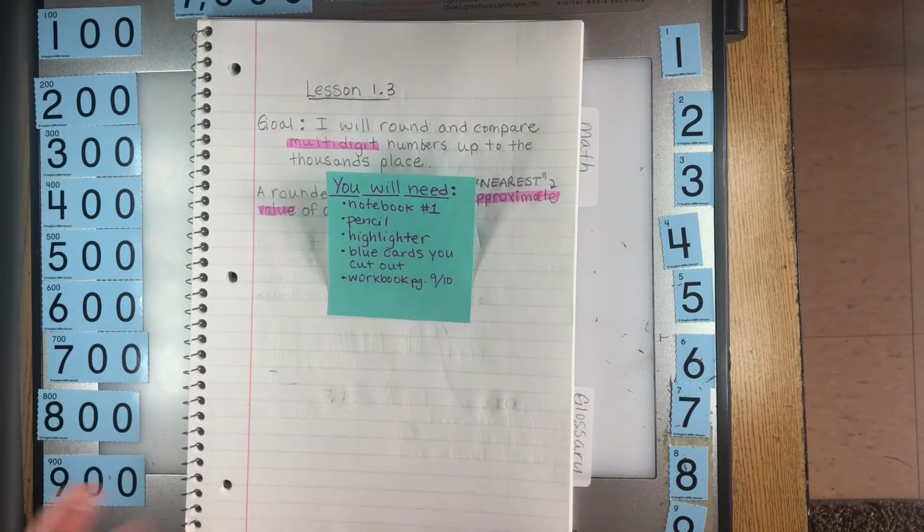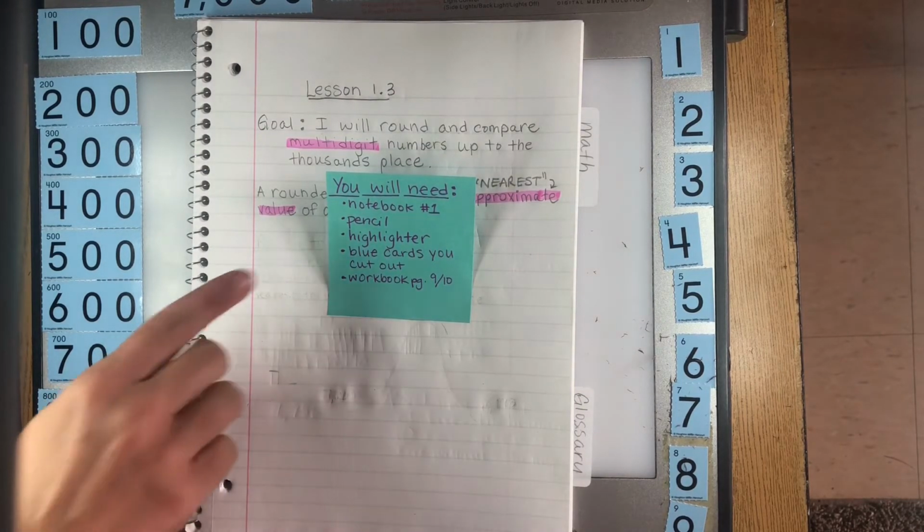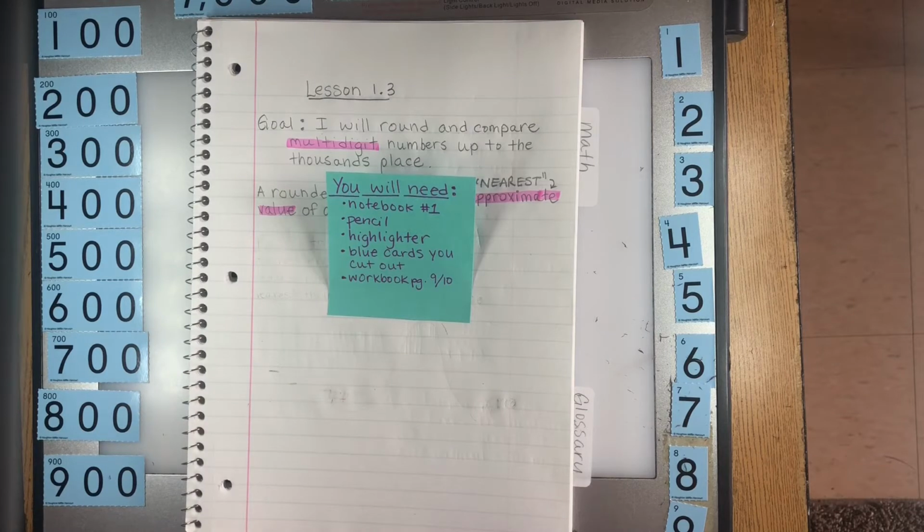If you don't have the highlighter, we'll highlight the things tomorrow in class. If you don't have the blue cards or all of them, we'll figure it out tomorrow. You can still give this a try. You're going to give this your best shot, and then you're going to come to class with the workbook page complete the best you could, and that's going to help me know what to do with you tomorrow, okay?